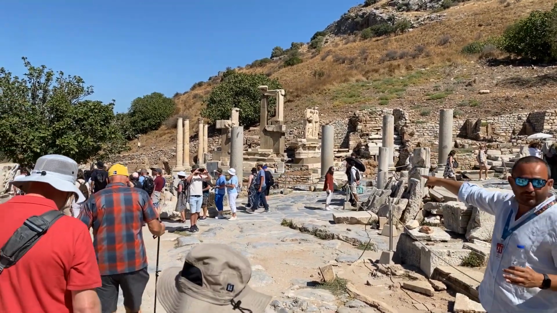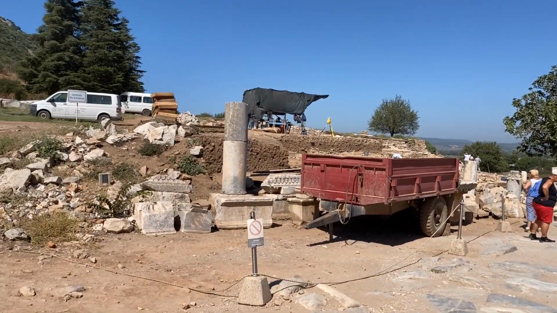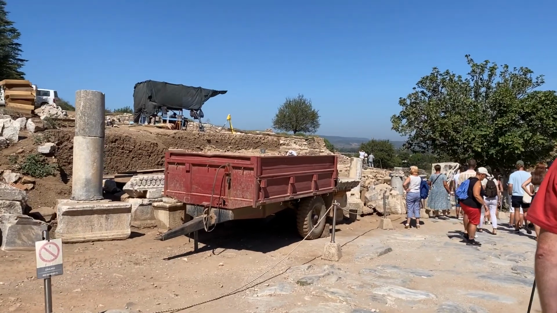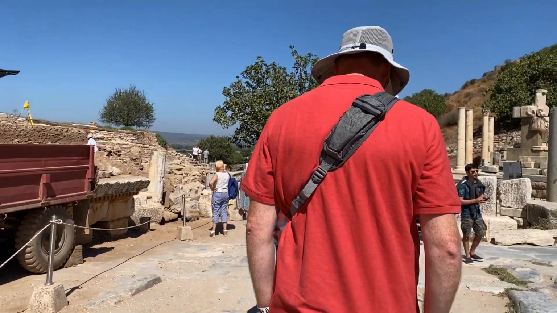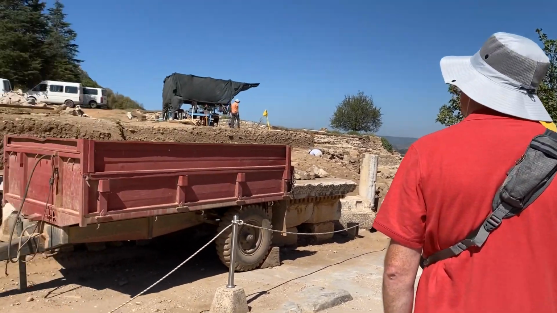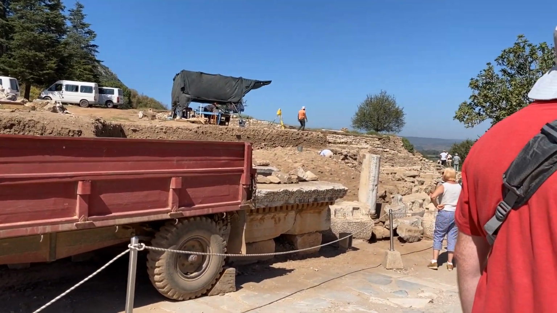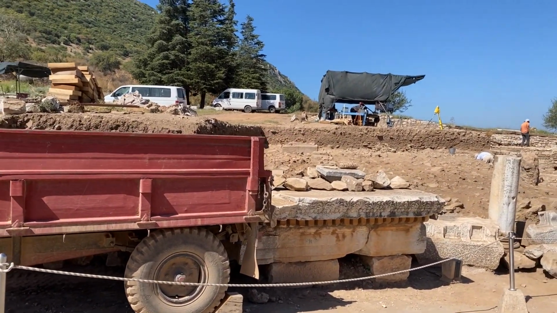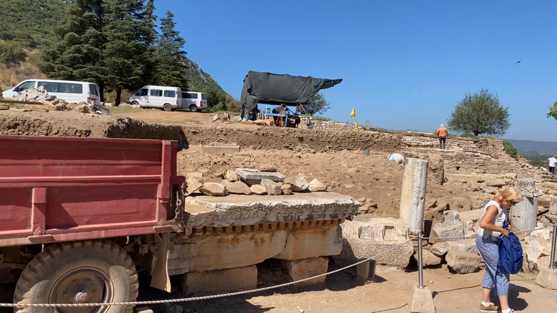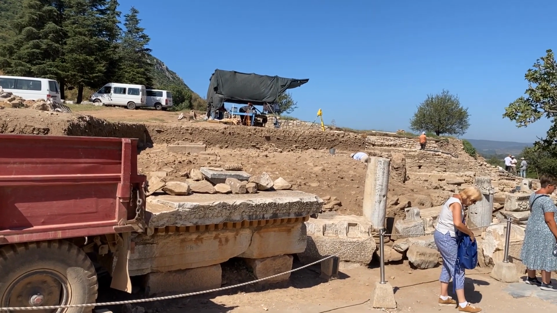But if you look at the information board, you can see the reconstruction drawing. We have these two pieces here. The one on the left side, you're going to see the goddess Nike. She's the goddess of victory, and she's also called Victoria in Roman mythology. If you look at her hands, you can see in one hand she's holding a palm leaf.